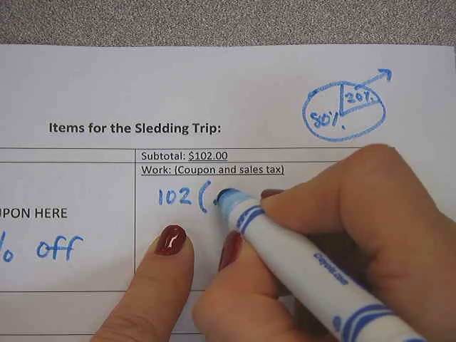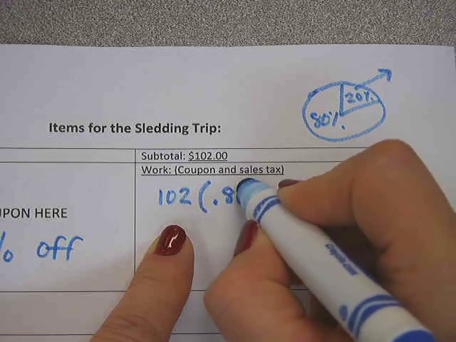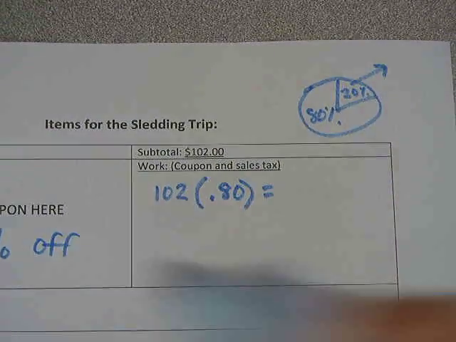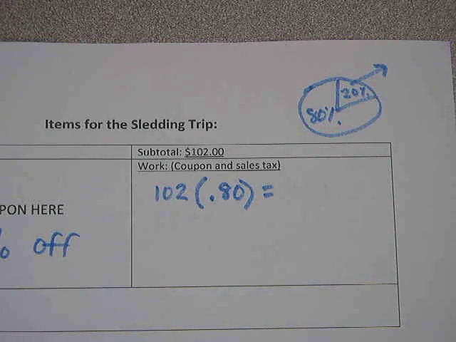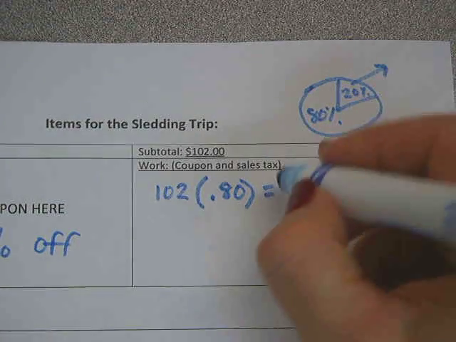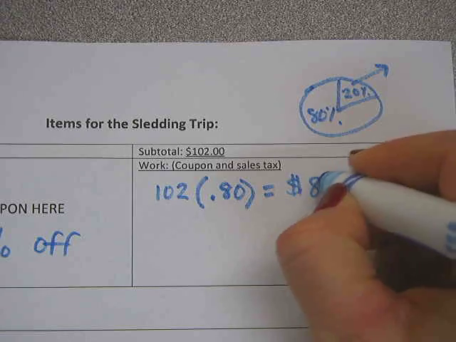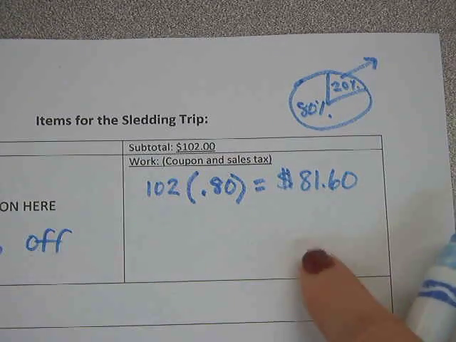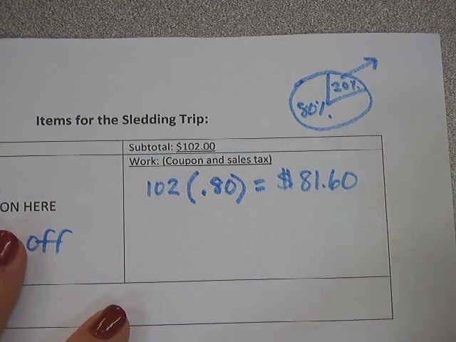Okay, so we're going to figure out what are we going to pay if we only have to pay 80% of the bill. And that takes our winter boots down to $81.60.